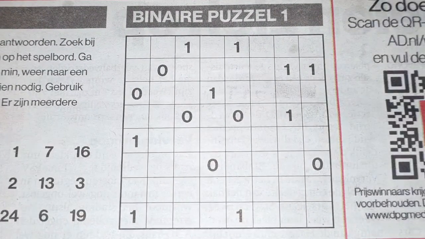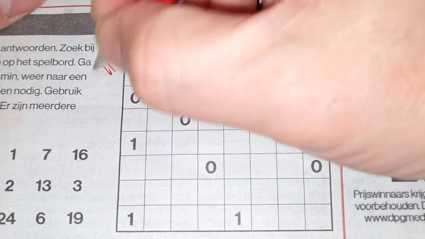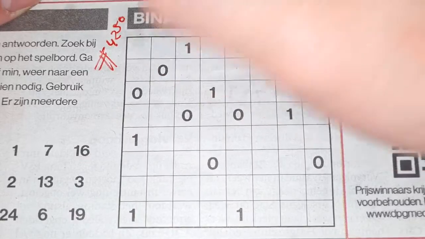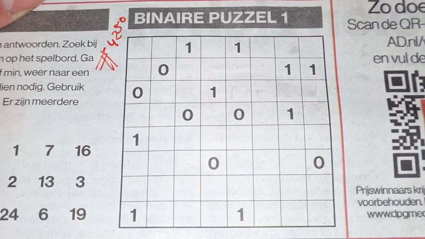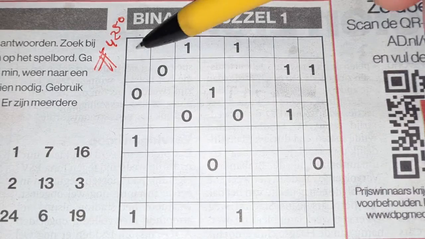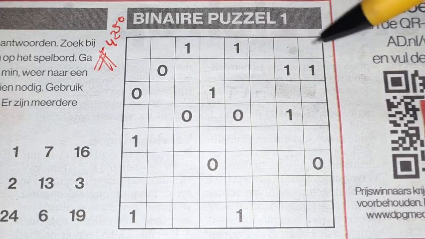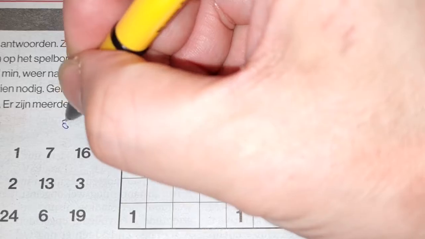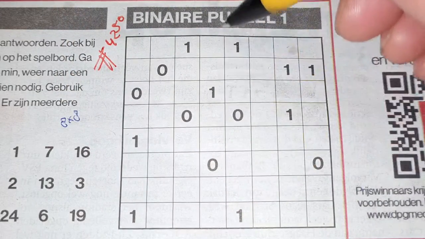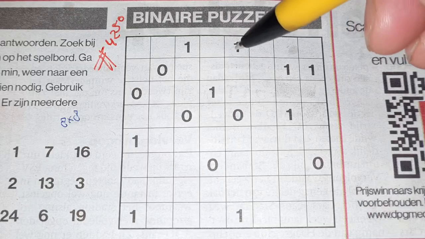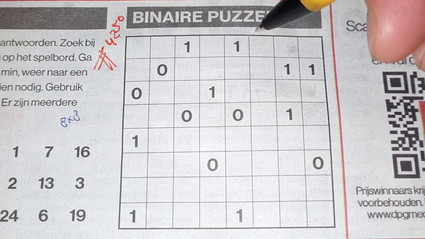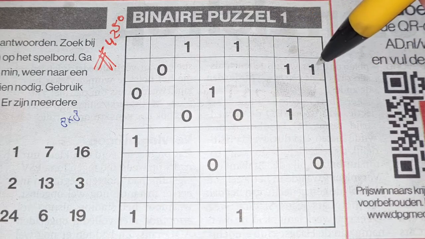This will be number 4250. Yes. And what kind of binary puzzle is this? Let me count. 1, 2, 3, 4, 5, 6, 7, 8. It's an 8 by 8 binary puzzle. That means in a row or in a column, there are always 4 ones and 4 O's. Alright, so let's get started.